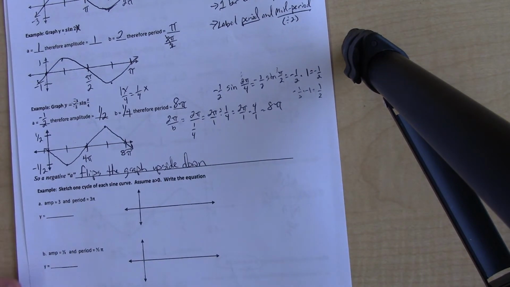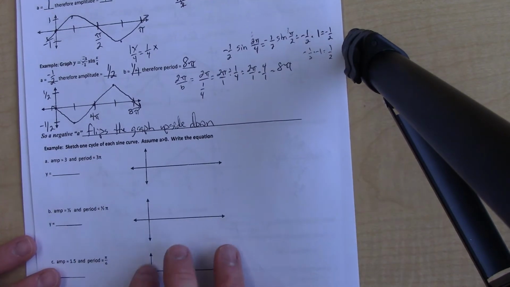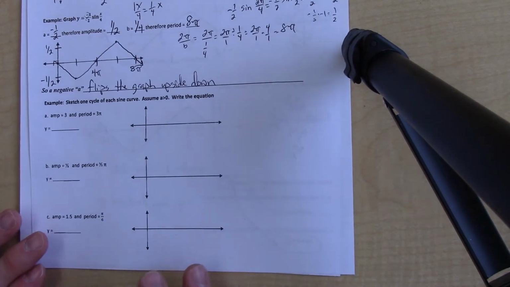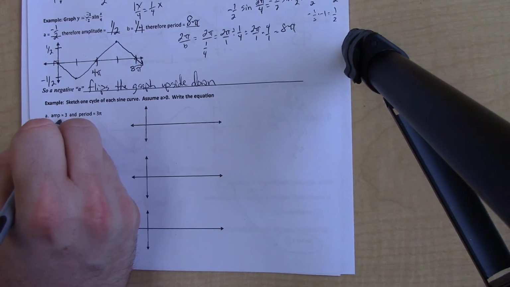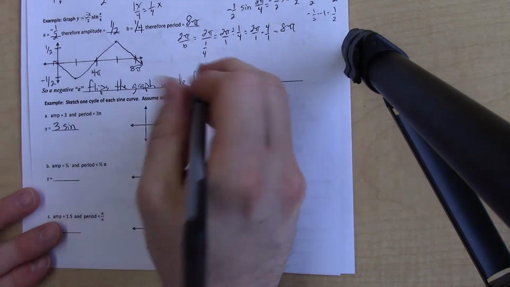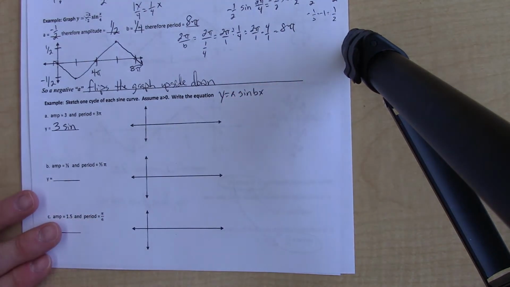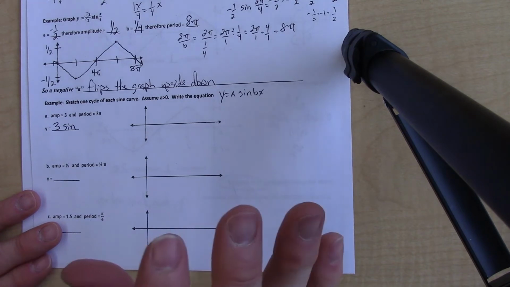Okay. Now, what I would ask you to do from here is we're going to go down below. I'm going to do A for you. Make sure that this is on the camera. All right. A is my amplitude, so I know I have 3 and then sine because they're all in that y equals a times sine of bx form. Okay. All the graphs should look the same here, right?